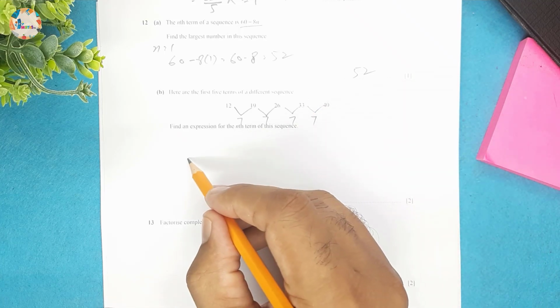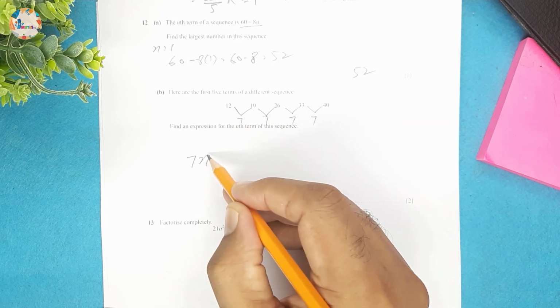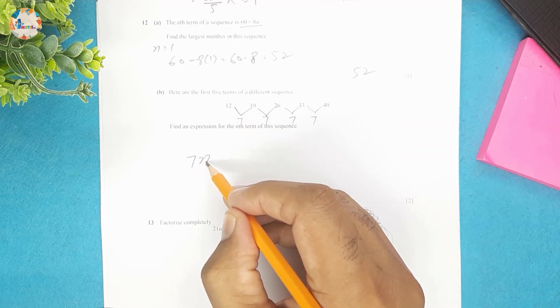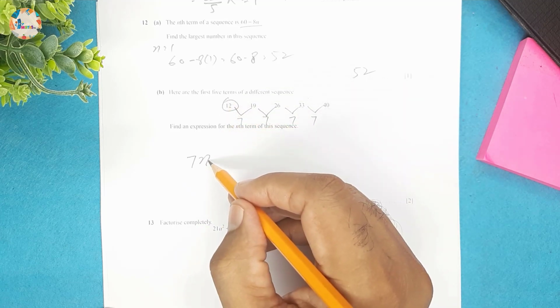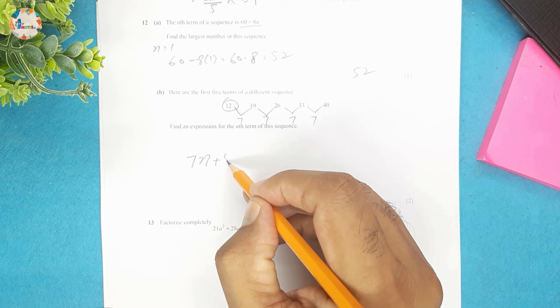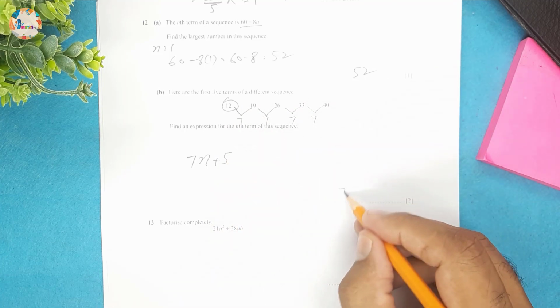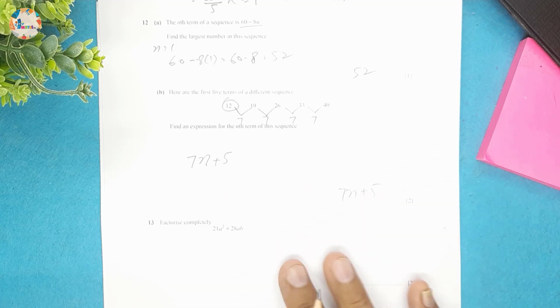So for the nth term we will write 7, which is the difference, times n. Now we replace n with 1 for the first term, and this results in 7, but we need 12, so we'll add the difference, which is 5. So 7n plus 5 will be our answer.